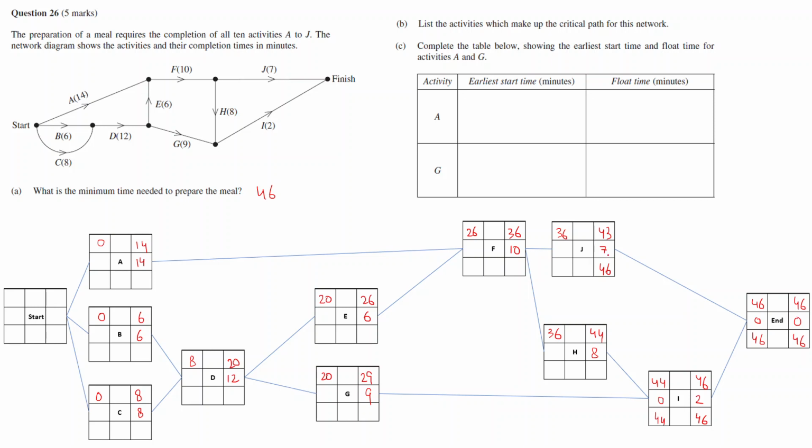But when it comes to here, subtract 46 minus 7, that would be 39, right? So here, if you subtract these two, you would get 3. So there is a bit of time of a lag. That lag is called float. So what it's saying is that activity J, earliest you can start is at 36, but the latest you start is 39.